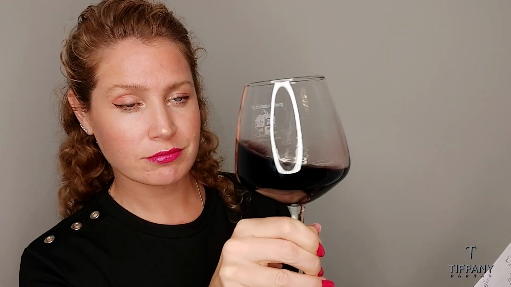And now swirl the wine in your glass in order to see the viscosity. Viscous wines have higher alcohol and or residual sugar.